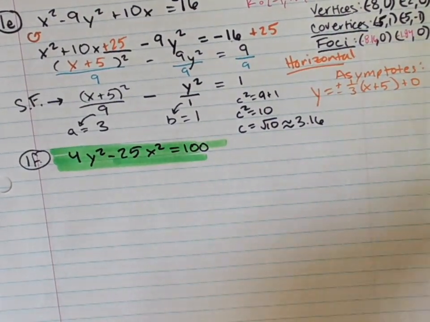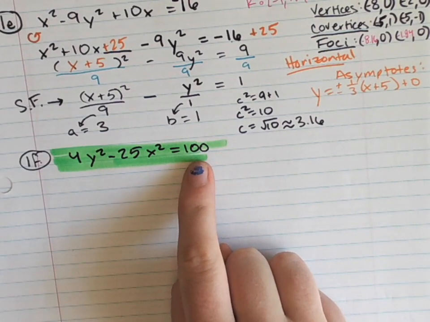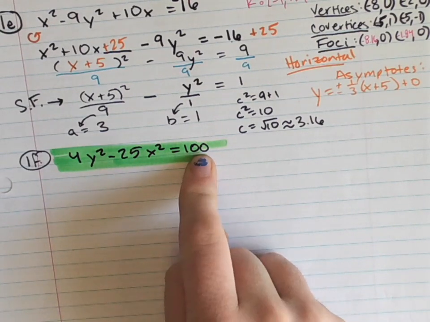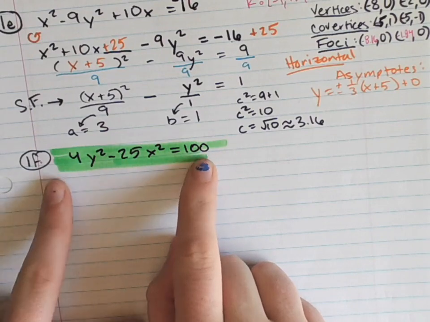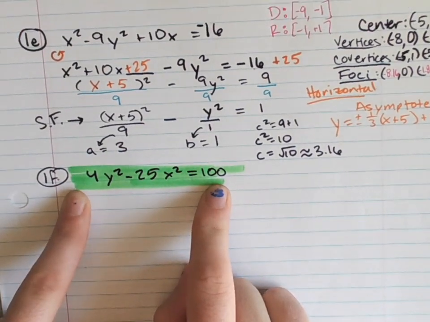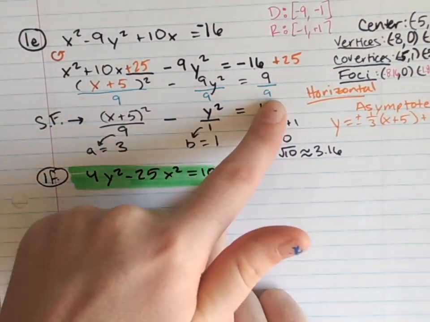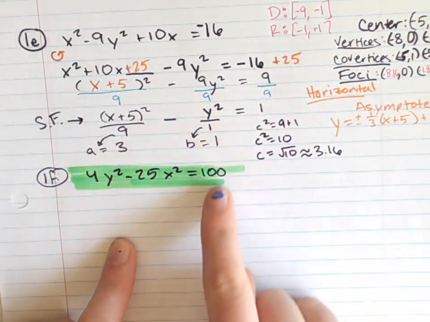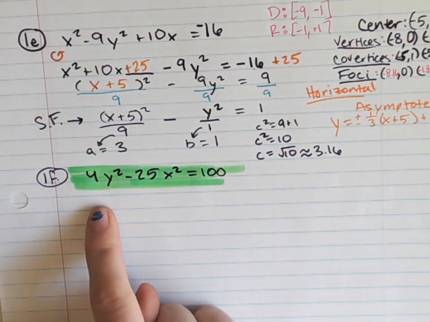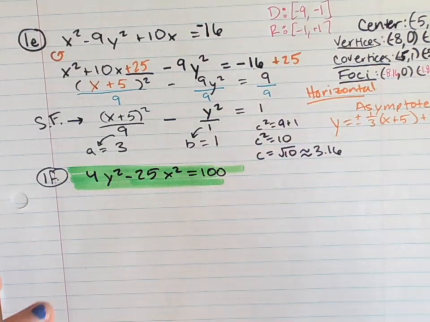So this one you don't need to complete the square, but you'll notice that it has a value that isn't 1 right here. So your first step for 1F is going to be this blue step that we did in 1E. We want to get rid of that 100, so we're going to divide everything by 100. So that one's for you to do.